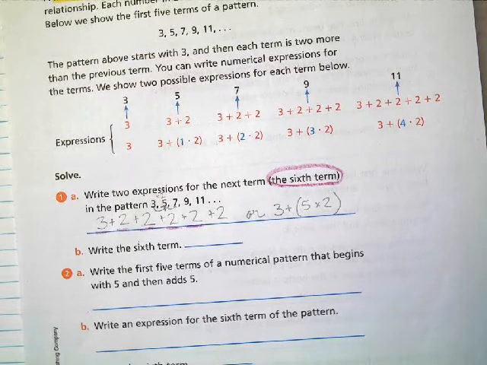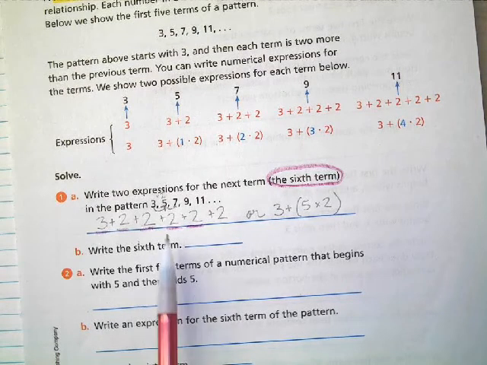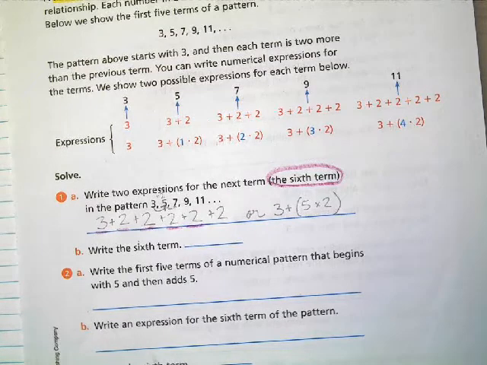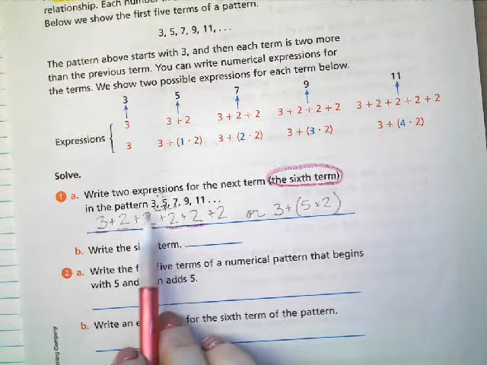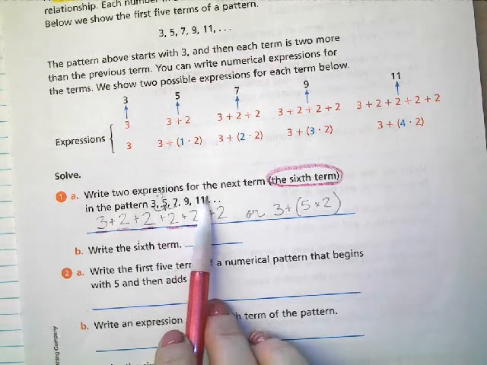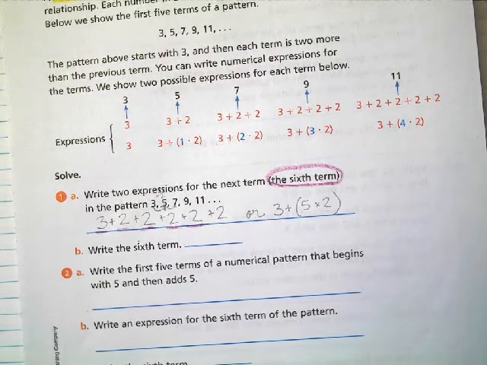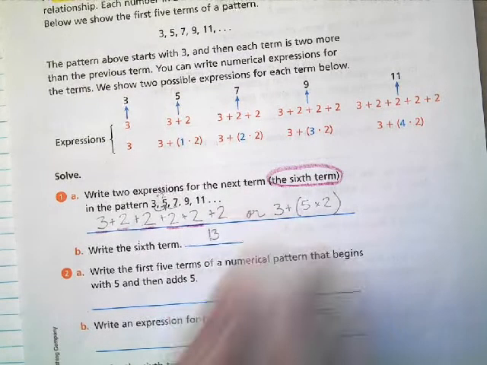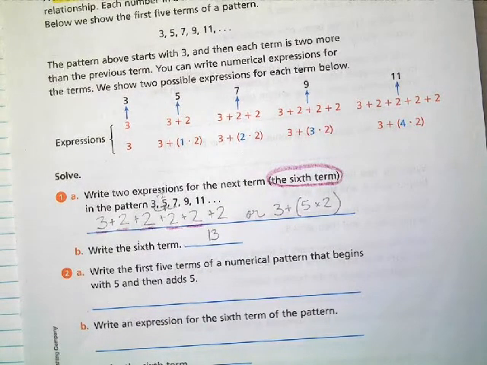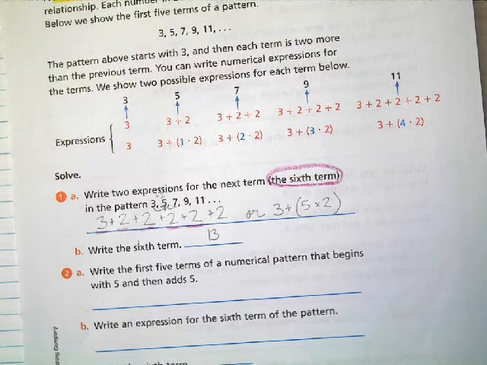It's adding 5 groups of 2. That could be a way to do it. What is the 6th term? Because letter B says, write the 6th term. So if the numbers were going 3, 5, 7, 9, 11, you should know that it's 13. So write 13 on the line.